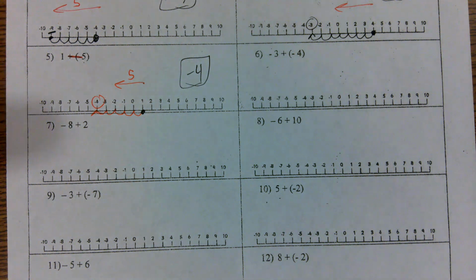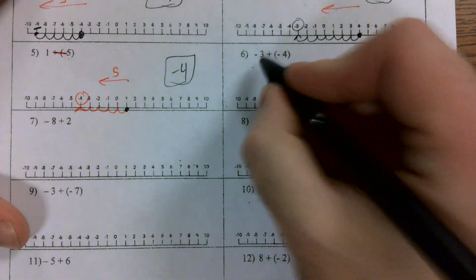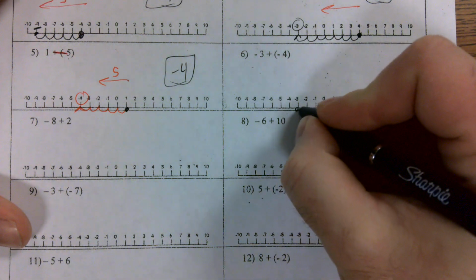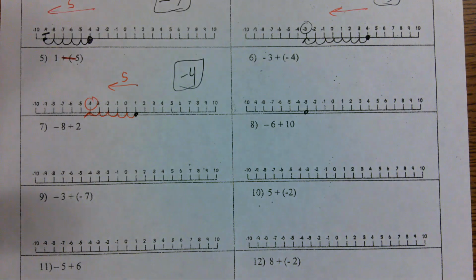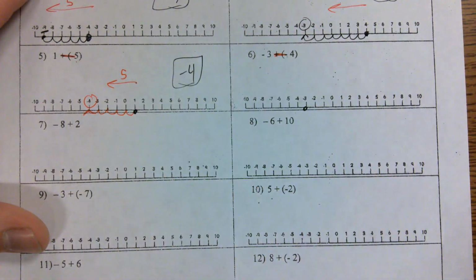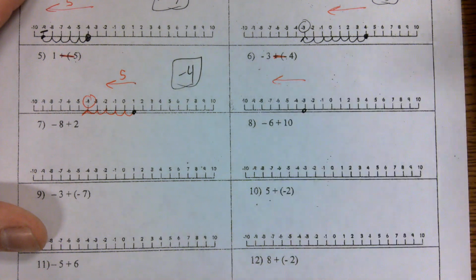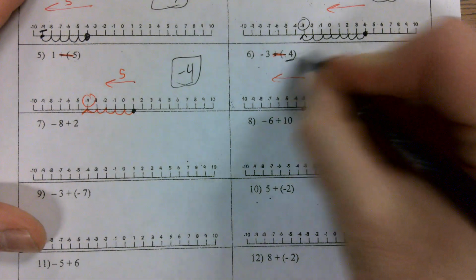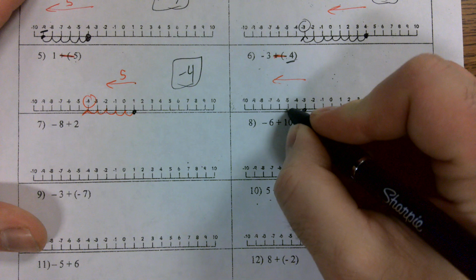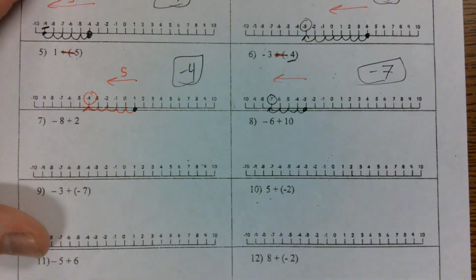Over to number 6, I start at -3. That's where I make my first dot. Another plus next to a minus makes one big minus. That big minus tells me I'm going to the left 4 spaces. 1, 2, 3, 4, and I land at -7.